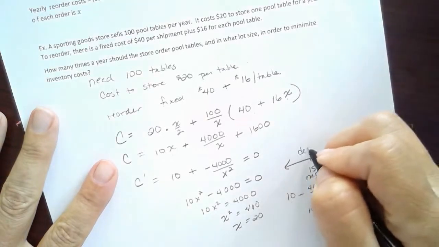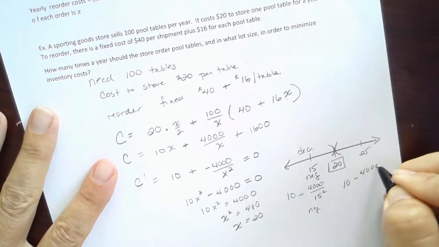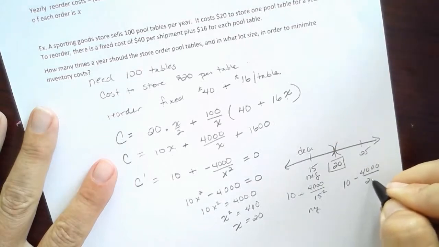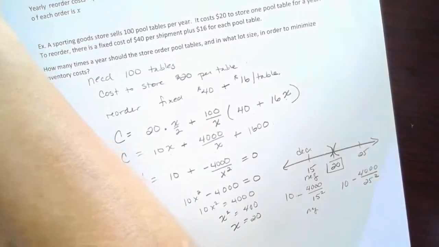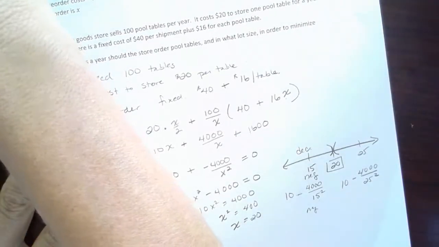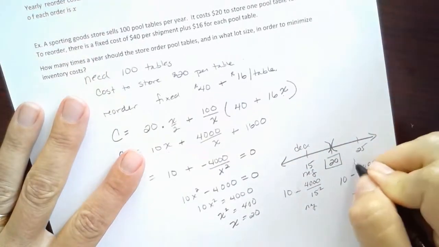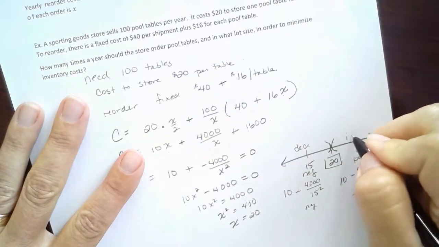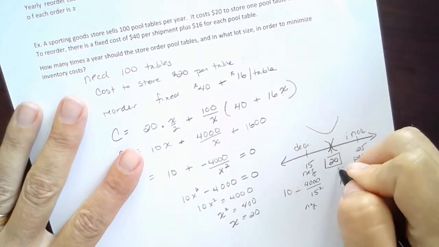So it's decreasing on the left. If we do 10 minus 4,000 divided by 25 squared, 625, so 4,000 divided by 625, that's 6.4. This is positive. So positive on the right means it's increasing, and we have confirmed that at 20 there's going to be a min.